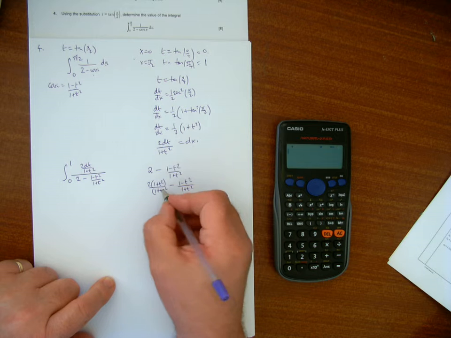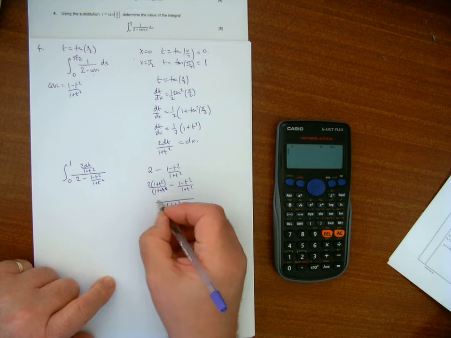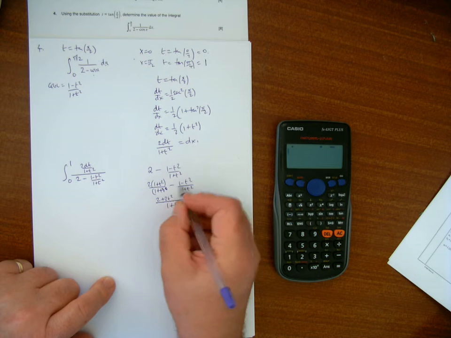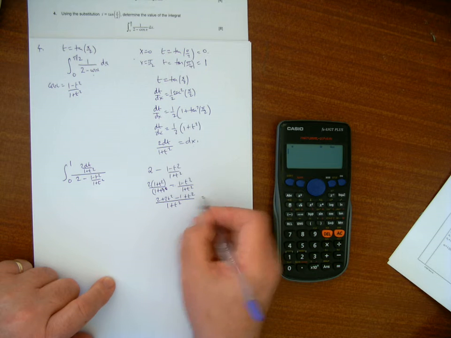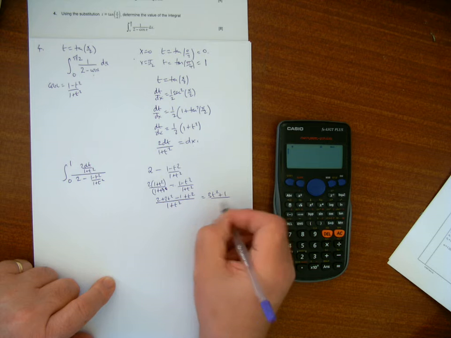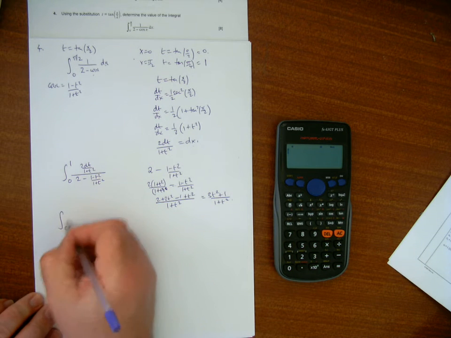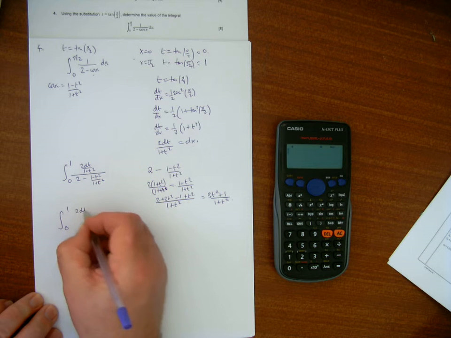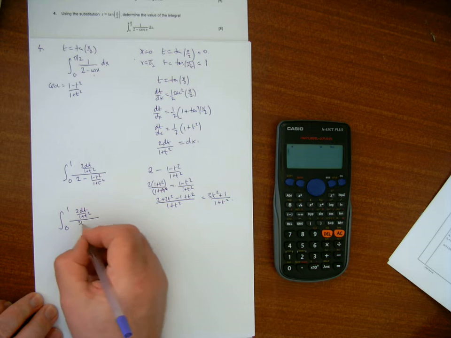And, oops, that's a squared there, sorry. So that's all over 1 plus t squared, so that's 2 plus 2t squared, and minus 1 minus minus plus t squared, so that's going to be 3t squared plus 1 over 1 plus t squared. So coming back to the integral, that's 0 to 1, 2 dt over 1 plus t squared over 3t squared plus 1 over 1 plus t squared.